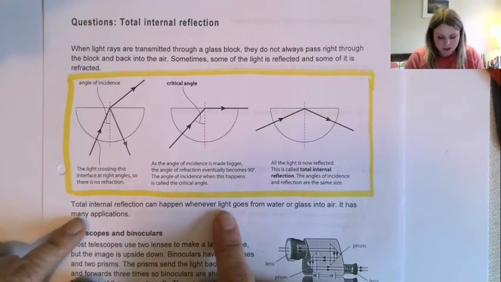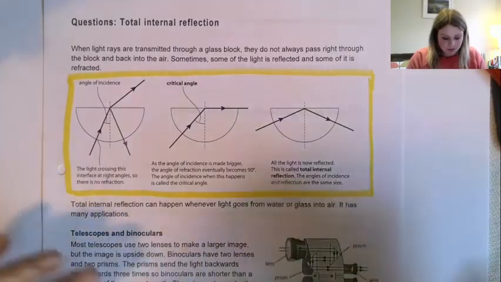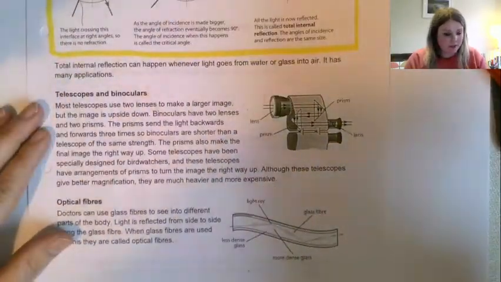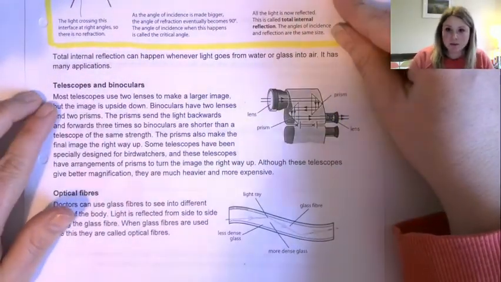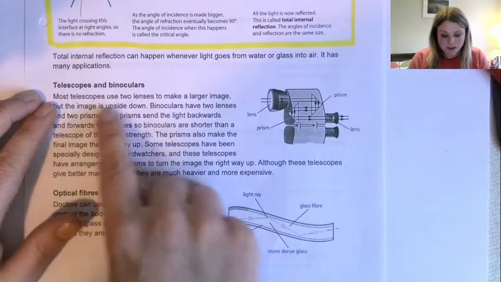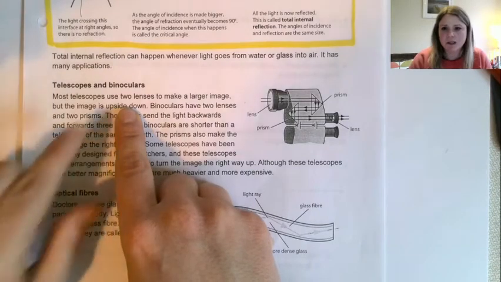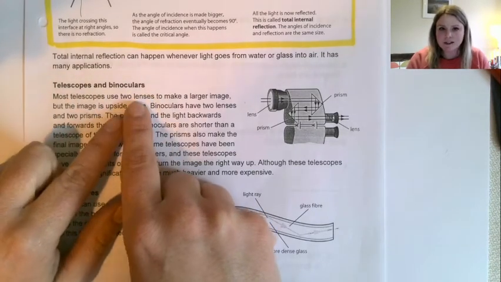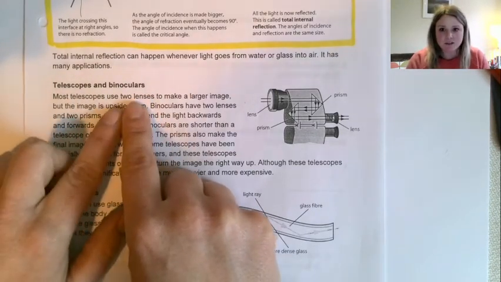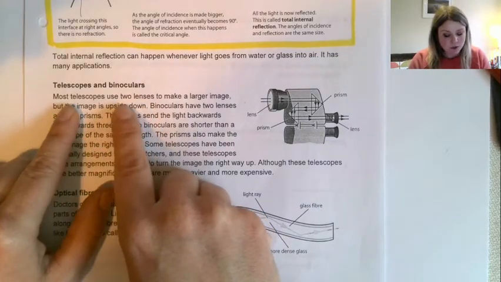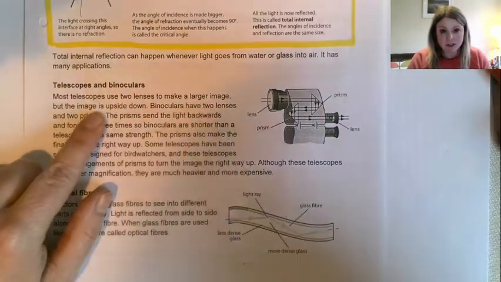So here's a couple here, we'll have a wee read through these. So telescopes and binoculars. Most telescopes use 2 lenses. Now we are not learning about lenses this year, I don't think so anyway, no. But you'll do a bit about lenses in GCSE if you come on to do GCSE physics. So most telescopes use 2 lenses to make a larger image, but the image is upside down.